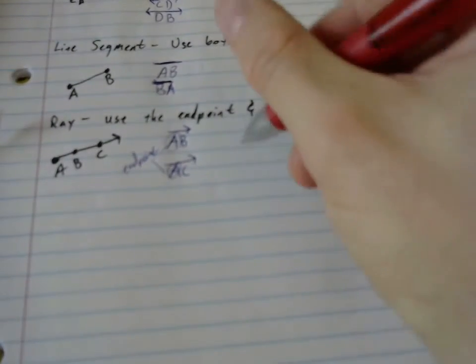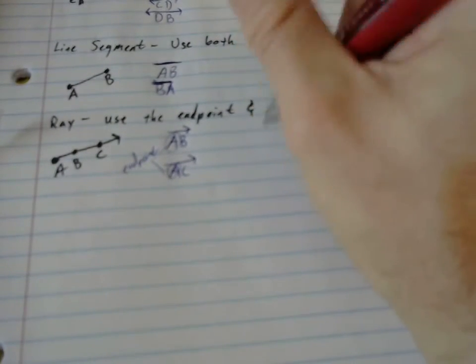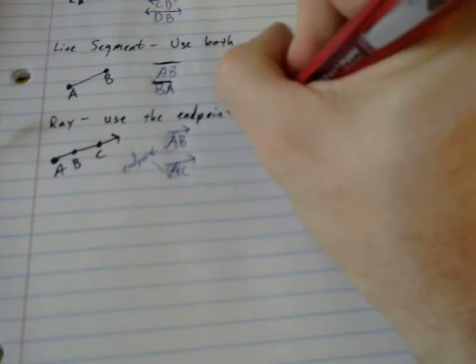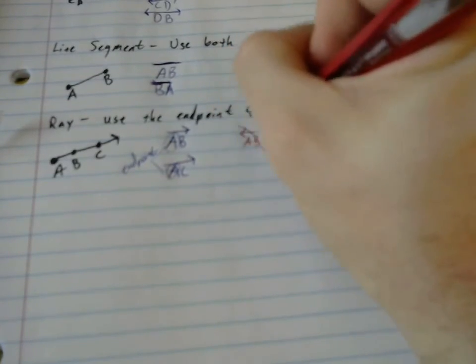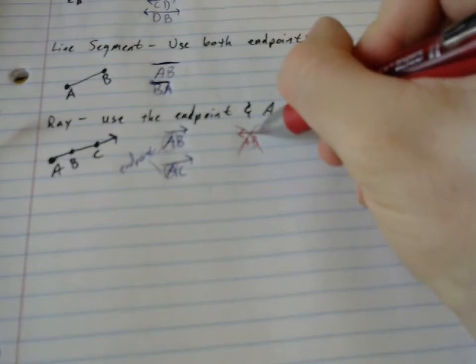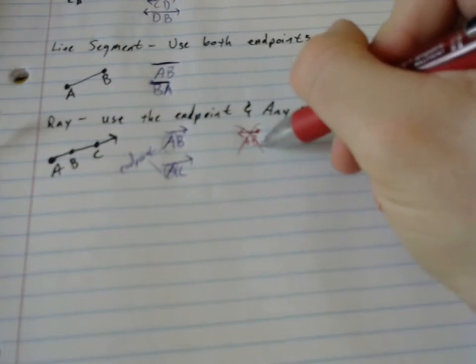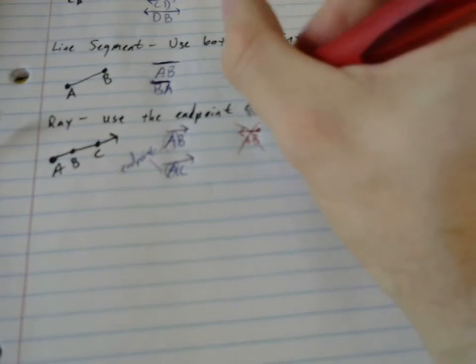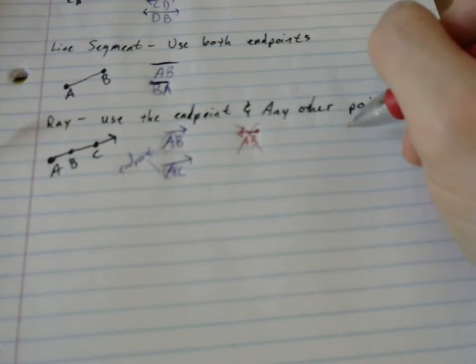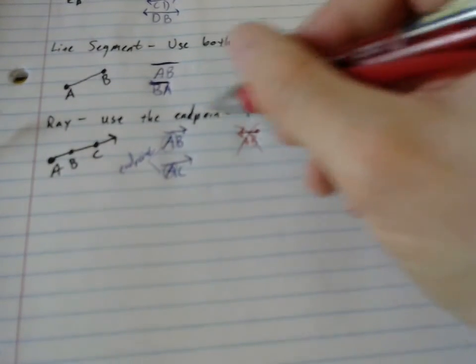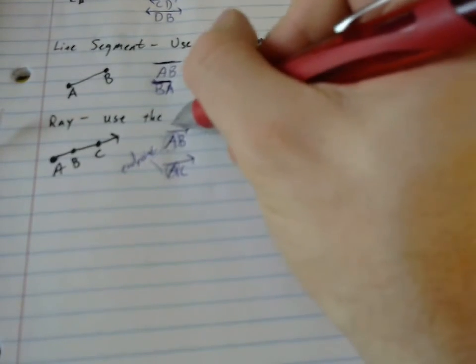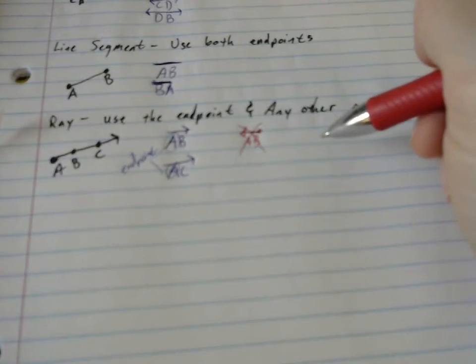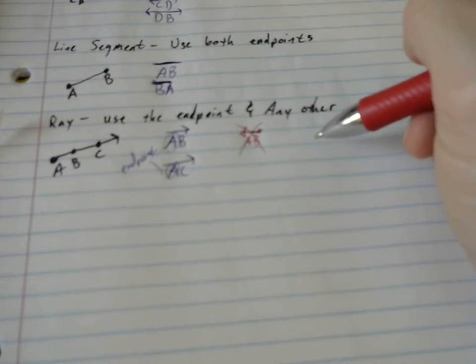So ways that would be incorrect, I cannot name this backwards. This is not okay. Also, I would be saying that B is the endpoint in this situation. So when my arrow is going the wrong way, this is not okay. It has to be from left to right. I have to have the endpoint first, arrow from left to right. Okay?